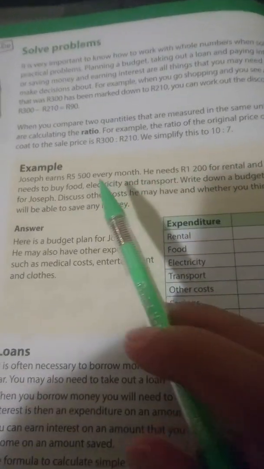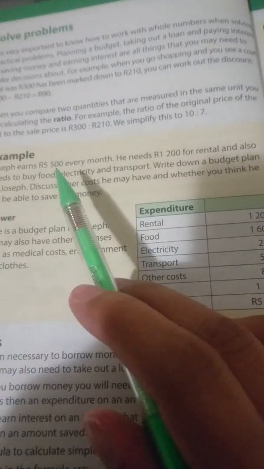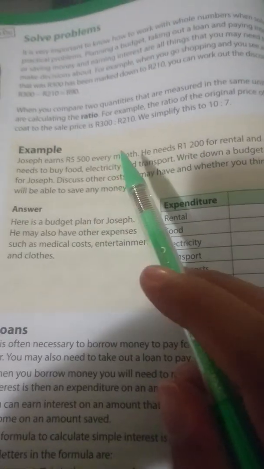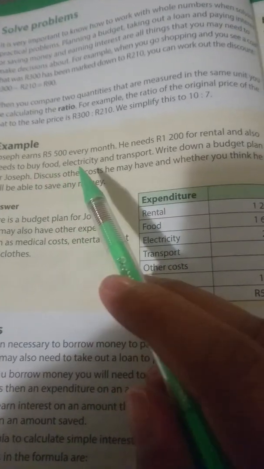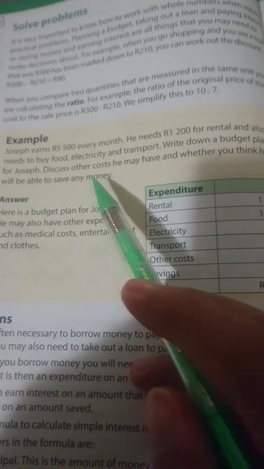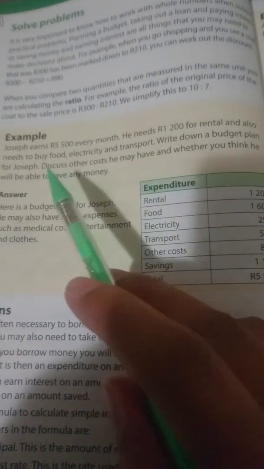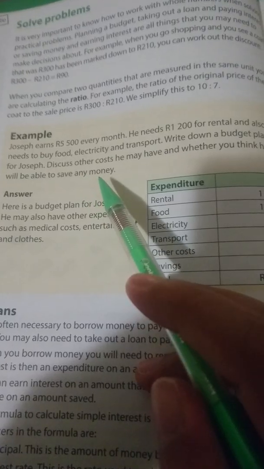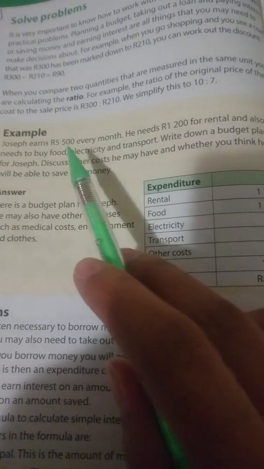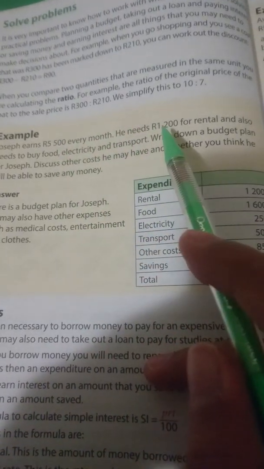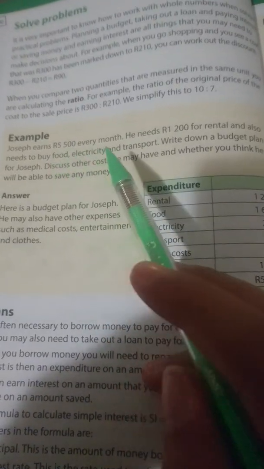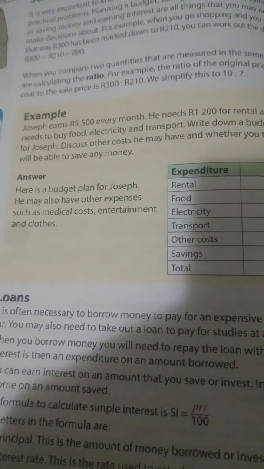If you look at this example here, Joseph earns 5,500 every month. He needs 1,200 Rand for rental, and he also needs to buy food, electricity, and transport. Write down a budget plan for Joseph. Discuss other costs he may have and whether you think he will be able to save any money. Okay, so you're basically taking out 1,200 from his 5,500 for rental, and you are going to write down a budget plan for all of his other expenses such as food, electricity, transport, and other things that he may need.